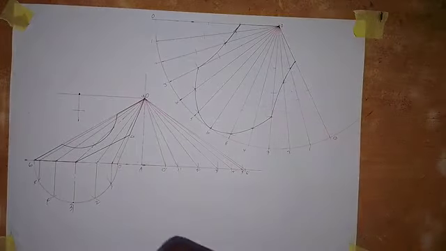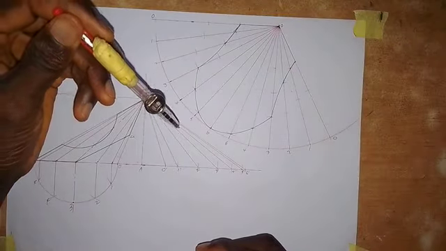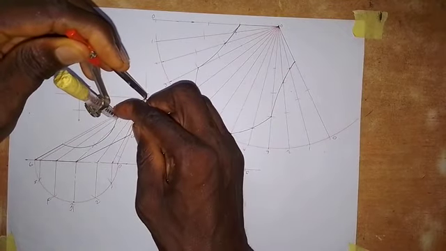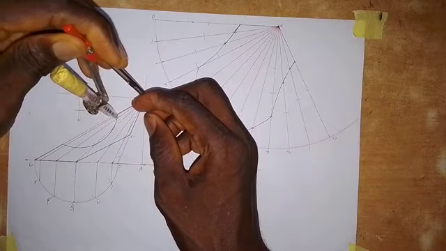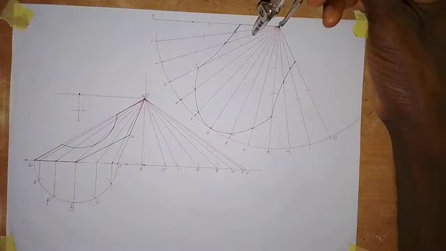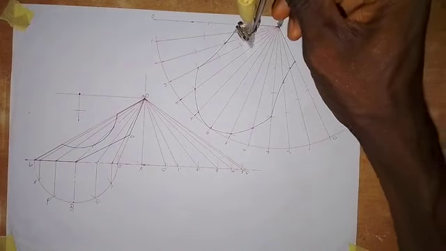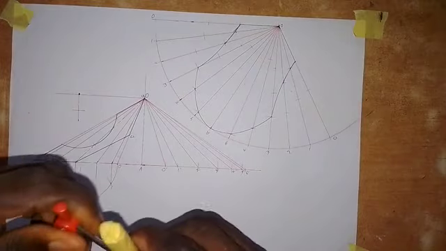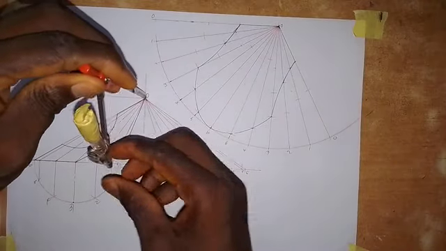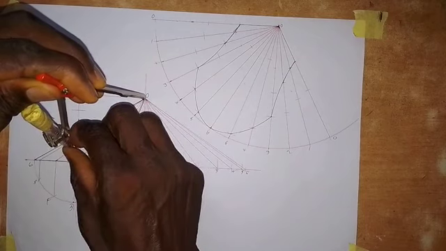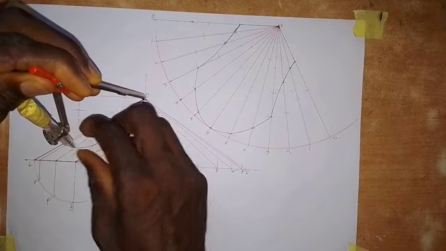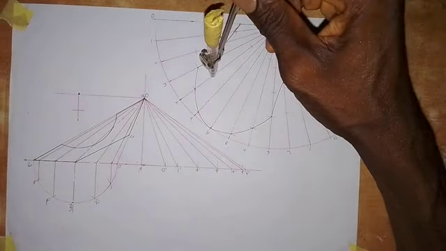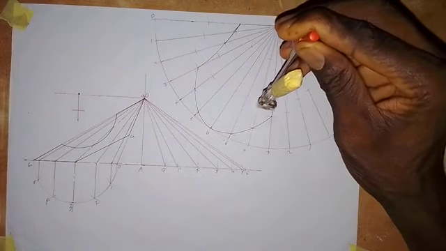Then the next is this point on 4, which is this point here. We take this distance on 4, make an arc here on 4, and also an arc here on 4. There's another point we also have on 4, as we have for 3, which is this point here. We take this distance, from here to here, and make an arc here on 4, and also an arc here on 4.